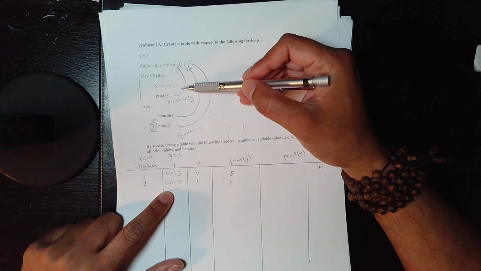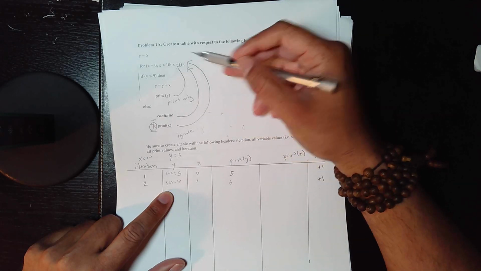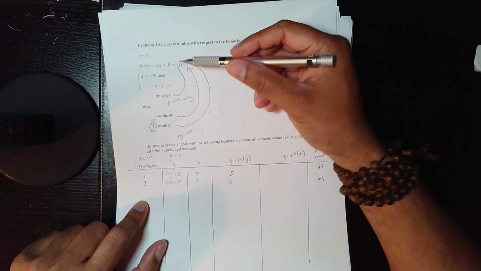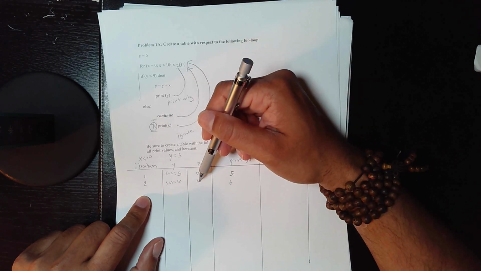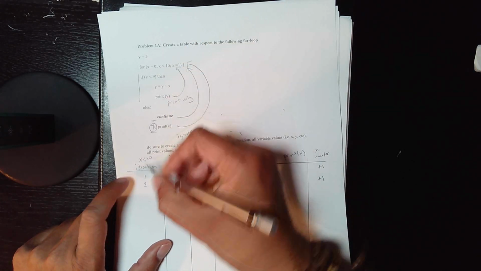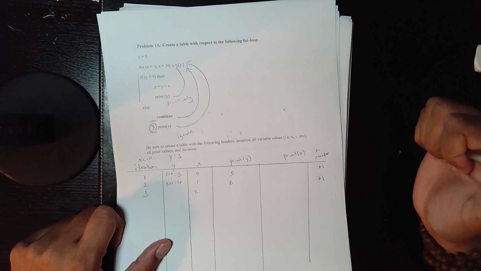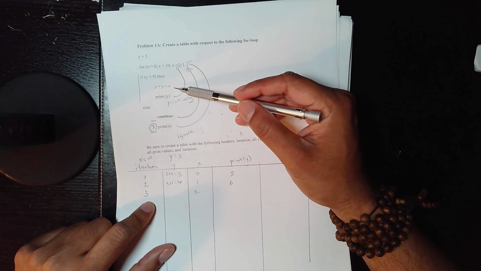Again, I go back to the loop, which is back to counter. So if you follow this trail, it becomes simple. Then what I do is you go back and x is now plus 1 is 2. Is 2 less than 10? Yes, iteration 3. Okay? In iteration 3, y is equal to y plus x.